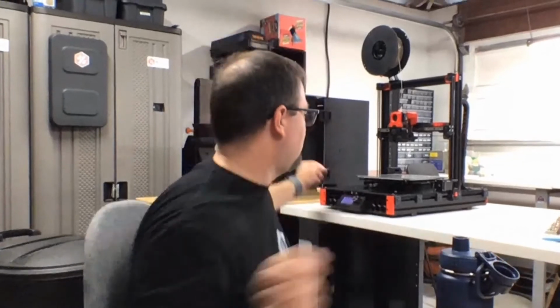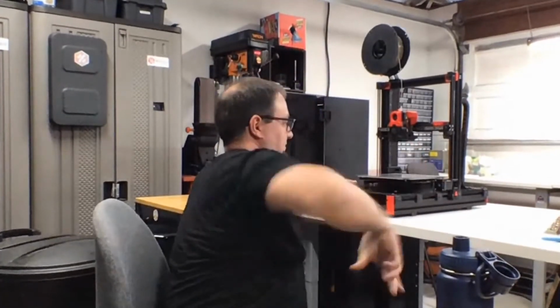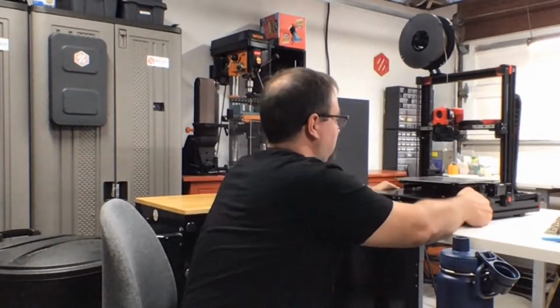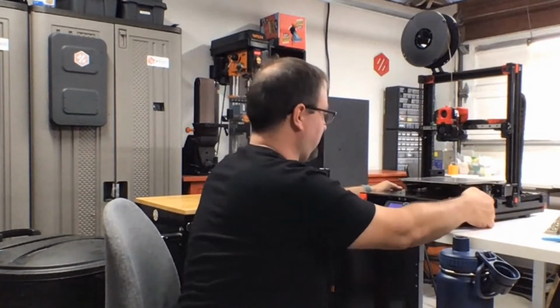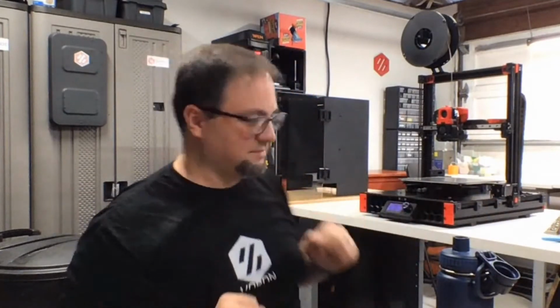And we are heating. Okay. The nice thing about printing in PLA, the bed heats up so quickly. It's so nice. Yeah, that's true. Yep. Less mess. I'm going to move the printer a little closer. Hopefully I don't unplug it in the process.